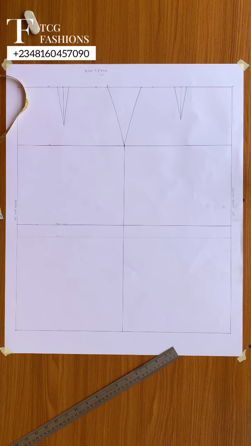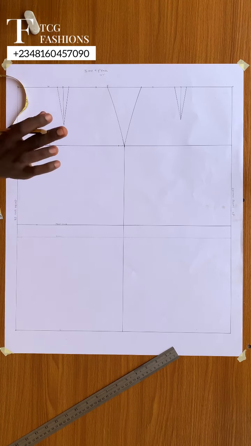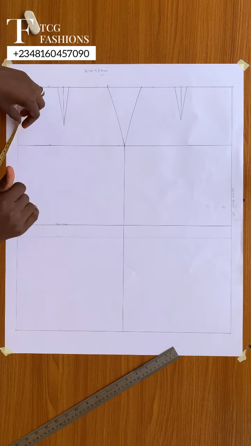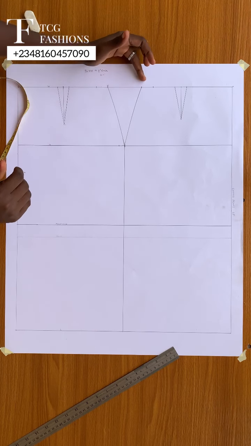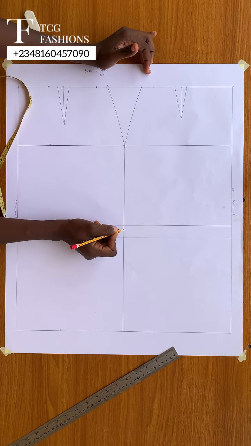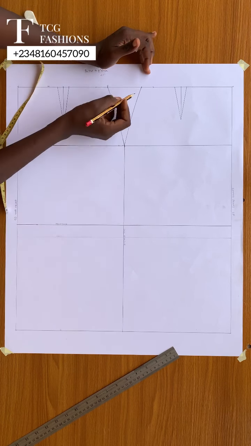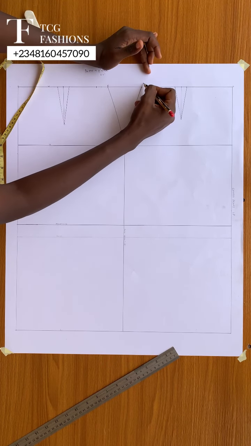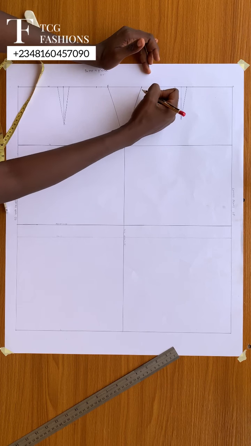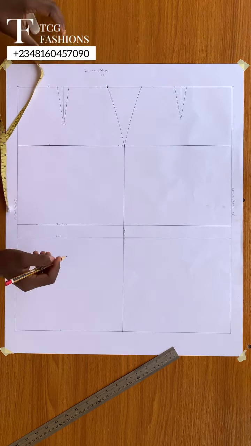Okay, we need to do some little additions before we finish. It is advisable you raise your side. This becomes the side seam. Let me label it faintly: side seam line. It is advisable that for a skirt, when we are making just a skirt, you raise your side seam up.